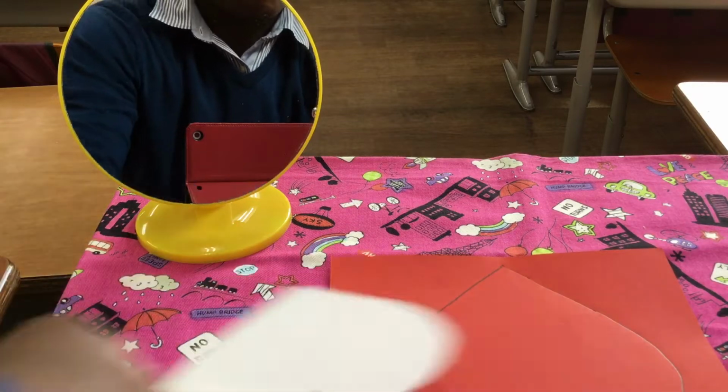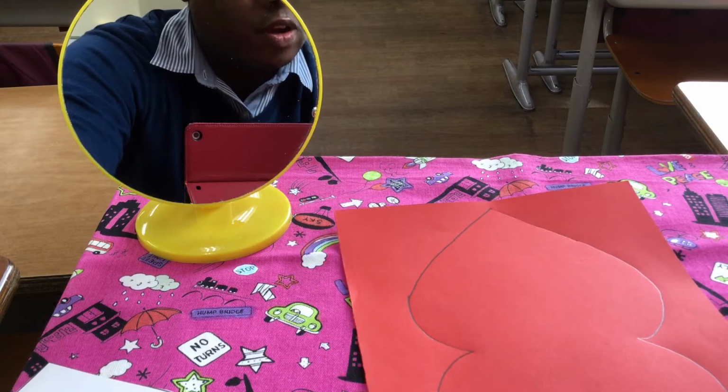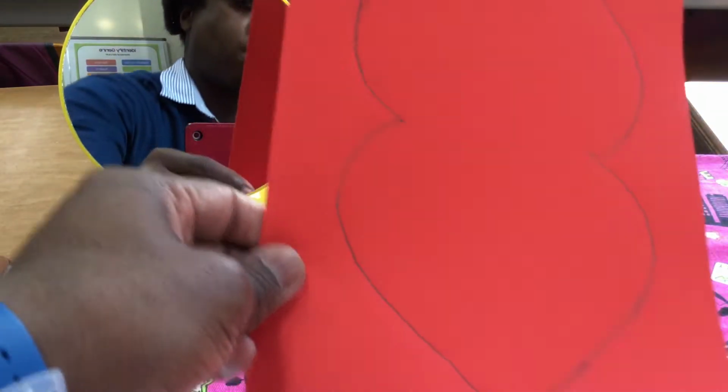Down. Okay. And so if you come out of your outline just a little bit, that's okay. But that's what it should look like once you are all finished.